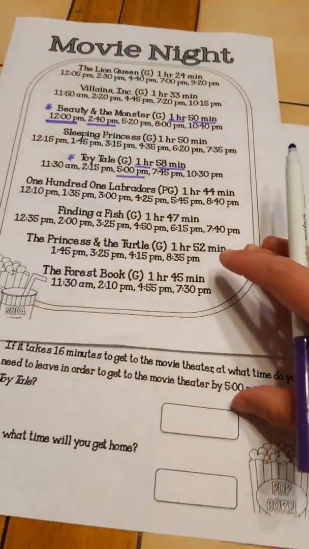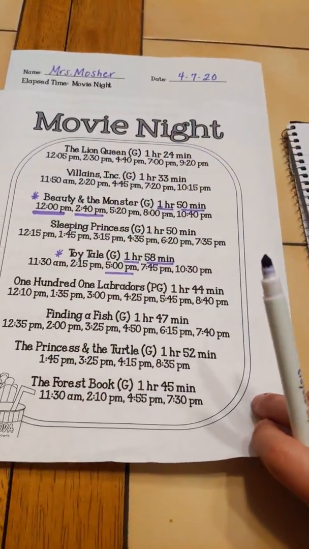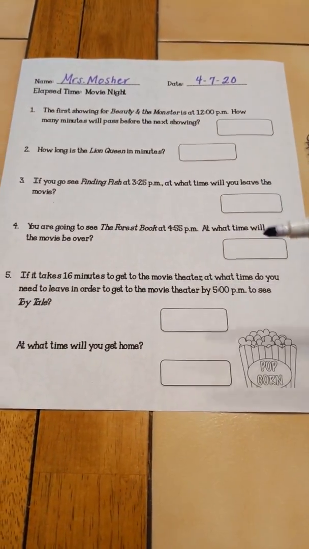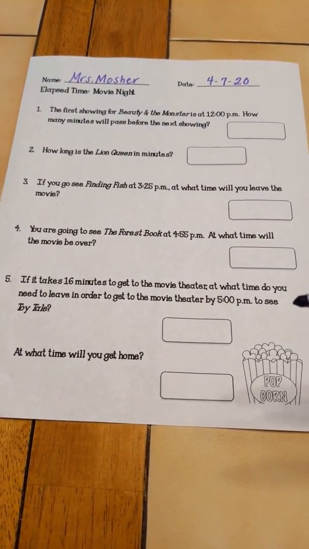Okay, so try your best taking a look at both of those worksheets that I posted, using those showtimes, and answering how much time will go by. Good luck with your elapsed time.